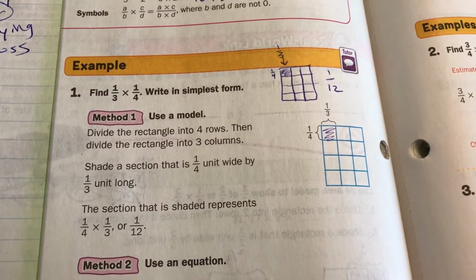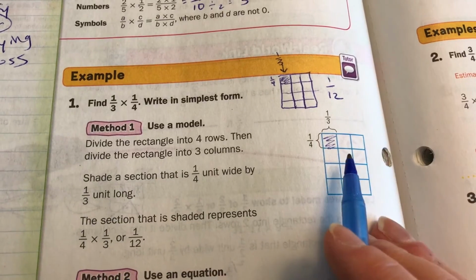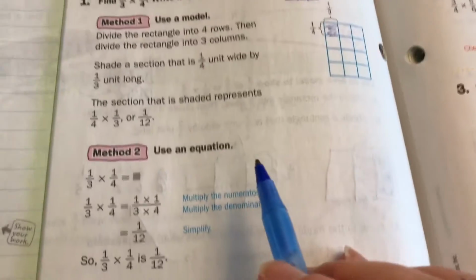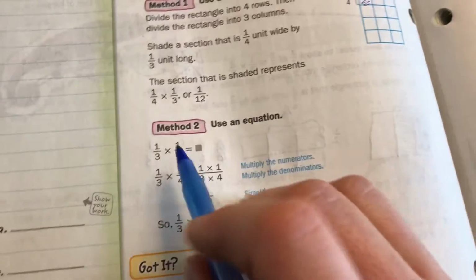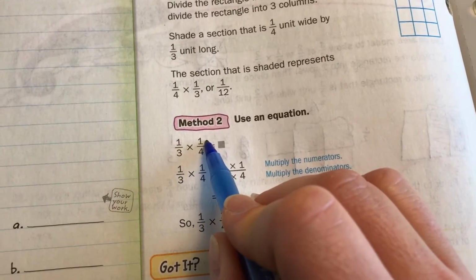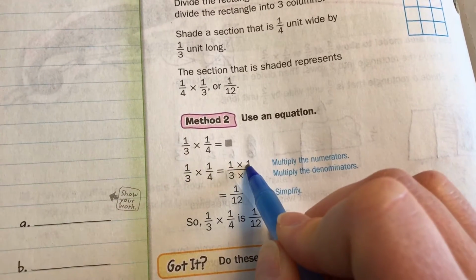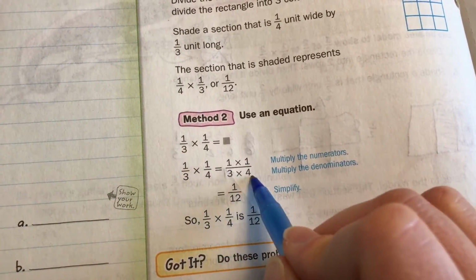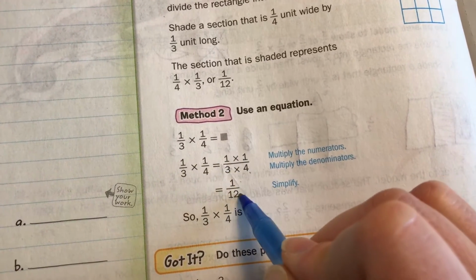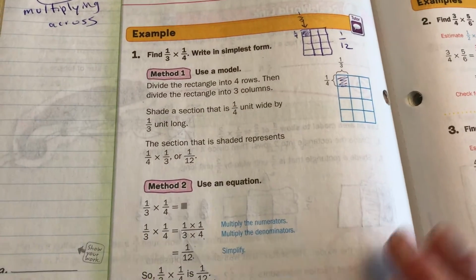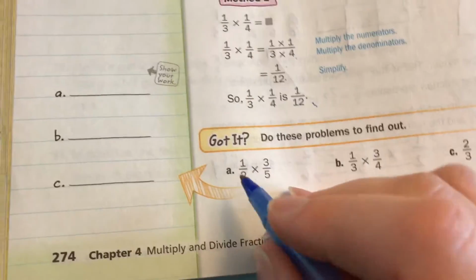So that's one way to do this. You can still draw a diagram to check if you want to. But this equation's way simple. Multiply across. 1 times 1, 3 times 4. 1 times 1 is 1, 3 times 4 is 12. There's your 1/12, just like up here. Let's try some of these.